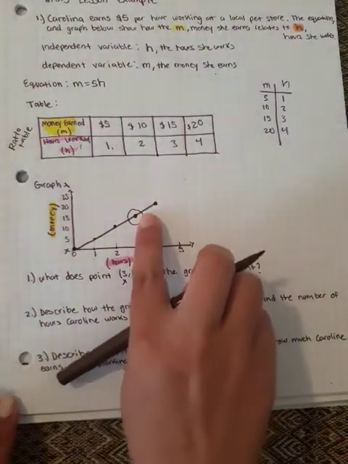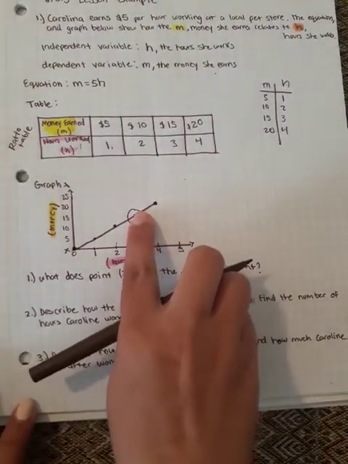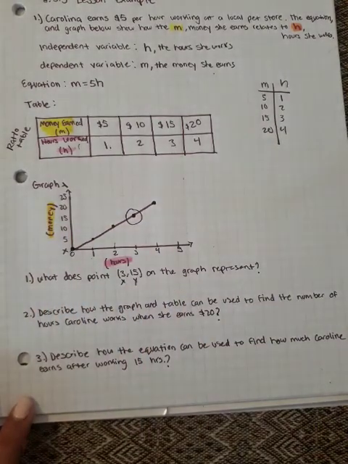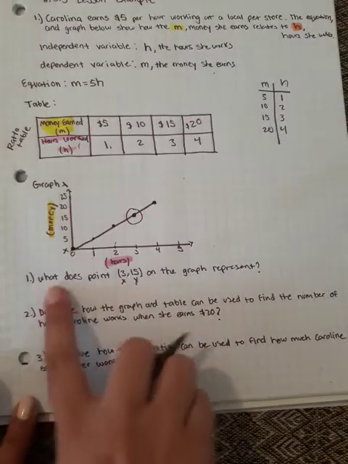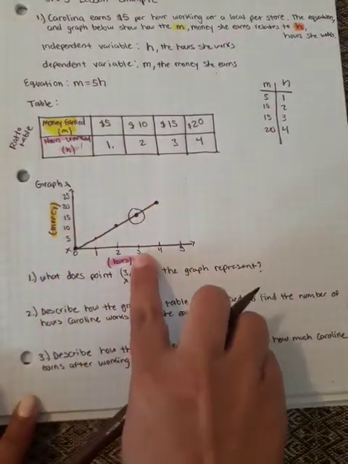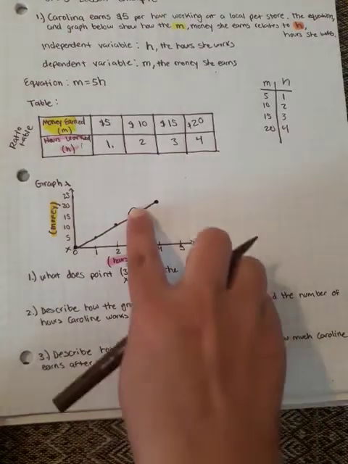Well, it represents that she works 3 hours and she earns $15 for those 3 hours she works. So in your own words, write that there. What does (3, 15) mean? It means that she works 3 hours, right? And she earned how much?